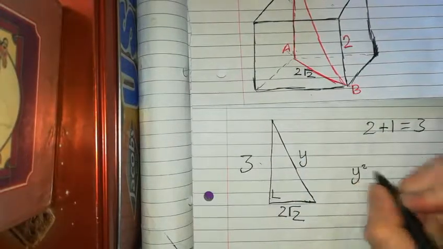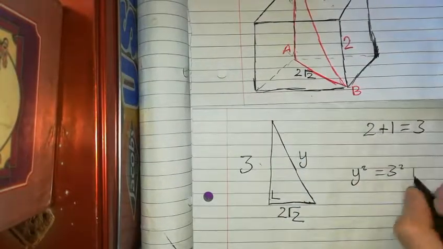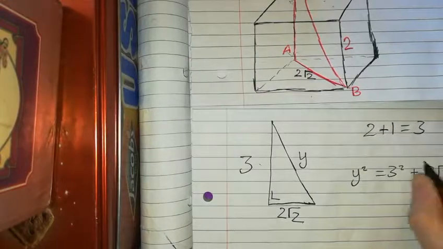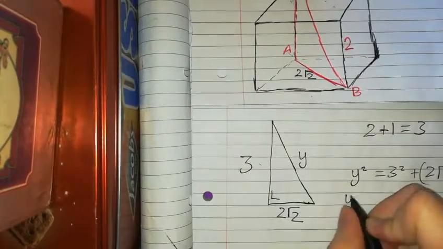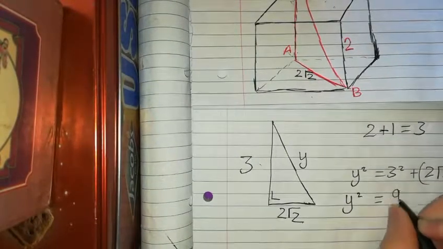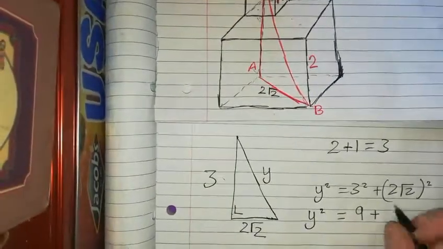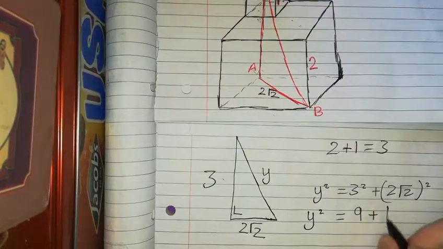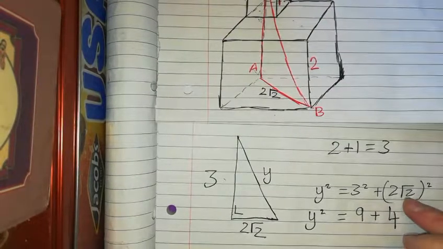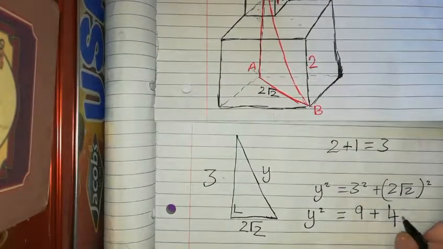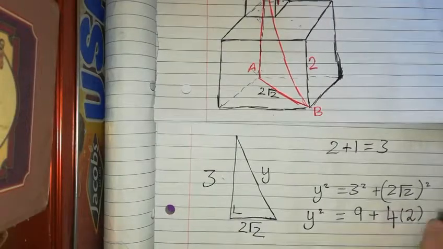So y squared is equal to 3 squared plus 2 root 2, squared. So y squared is equal to 9 plus... if we square 2, we get 4, and if we square the root 2, the square root will cancel, so we get 4 multiplied by 2.